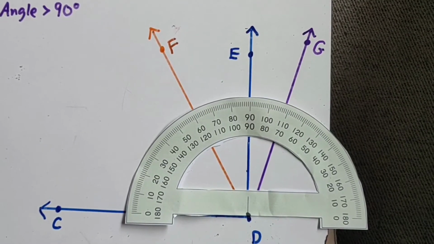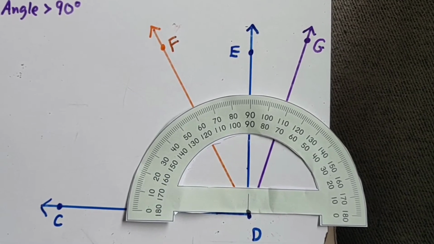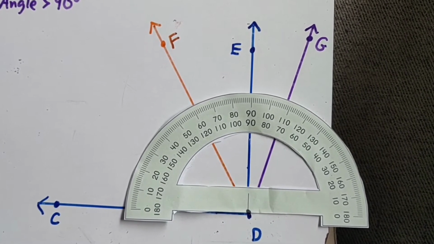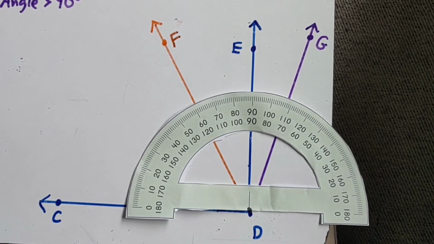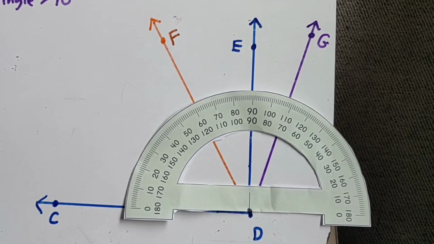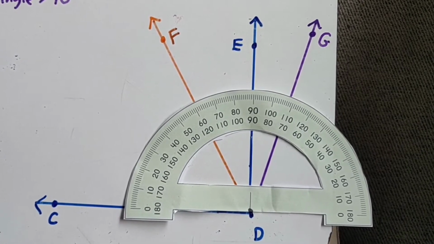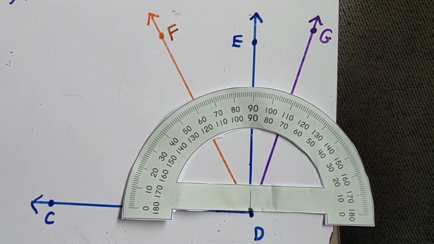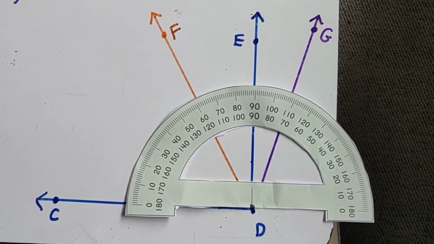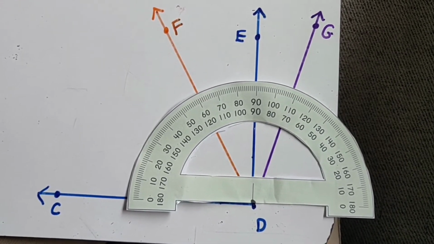And we can prove all of that by using our protractor. So notice that I put the bottom middle of the protractor on point D, which is the vertex for all of these different rays. And then I've run the bottom of the protractor to the left along ray DC, which is part of each of the angles that we just discussed.